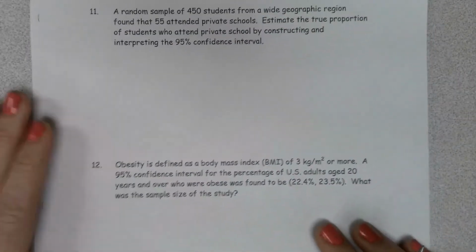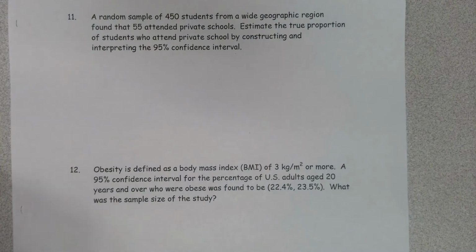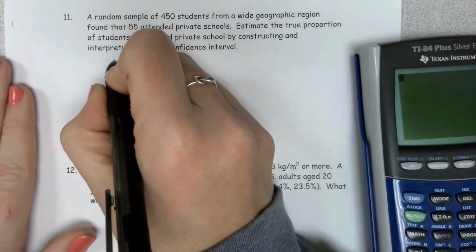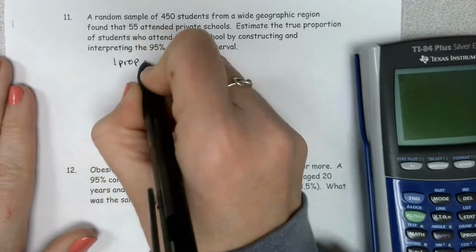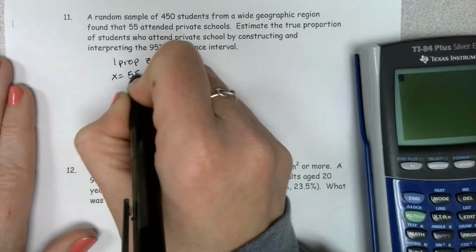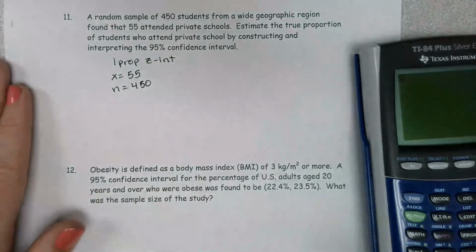Okay, the last page. A sample of 450 students from a wide geographic region found that 55 attended private school. Estimate the true proportion of students who attend private school by constructing and interpreting the 95% confidence interval. So this is a pretty straightforward one. We're doing proportions. So it's going to be one prop z interval. We have an x value of 55 and a total sample size of 450.